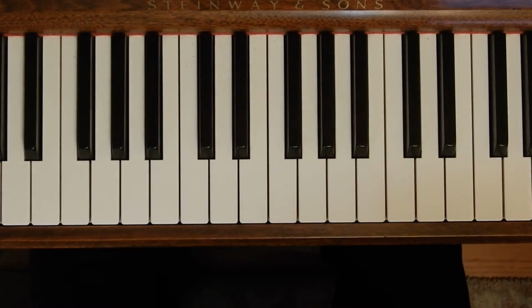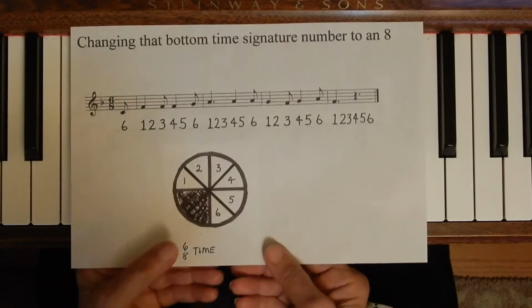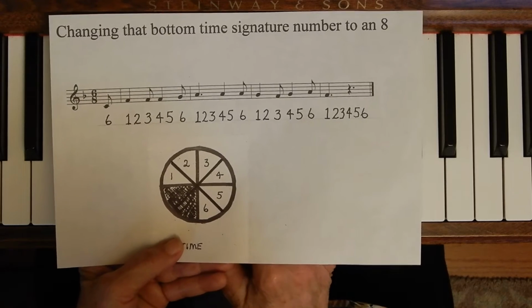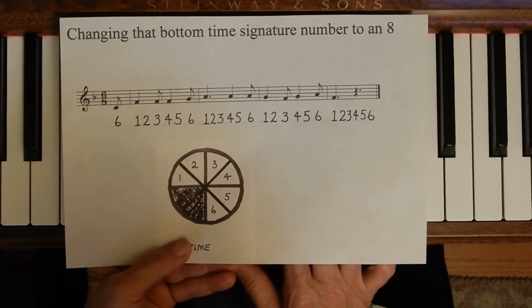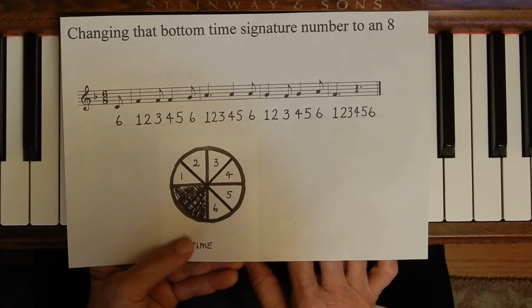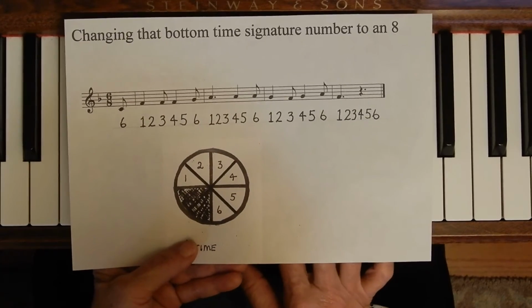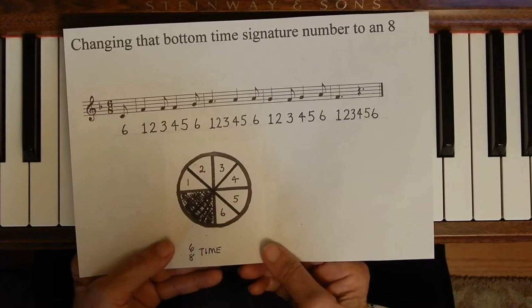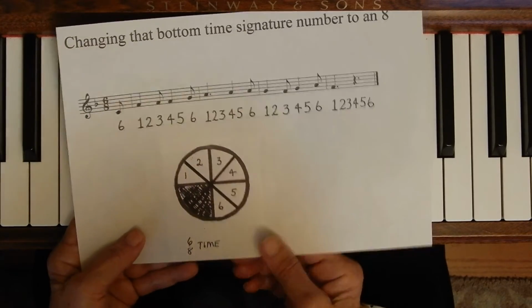So here's another example of 6/8 time, which may be familiar to you. 1, 2, 3, 4, 5, 6, 1, 2, 3, 4, 5, 6. So the Eensy Weensy Spider is a good example of 6/8 time.